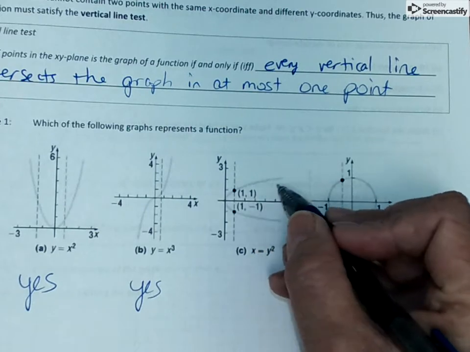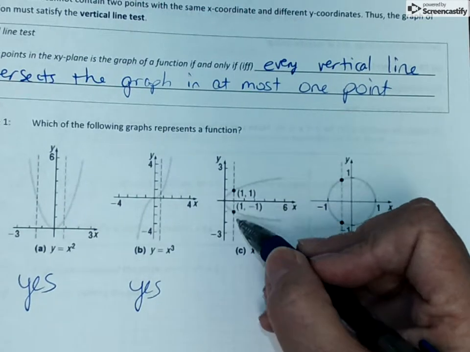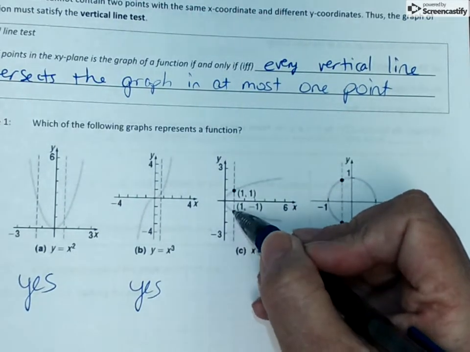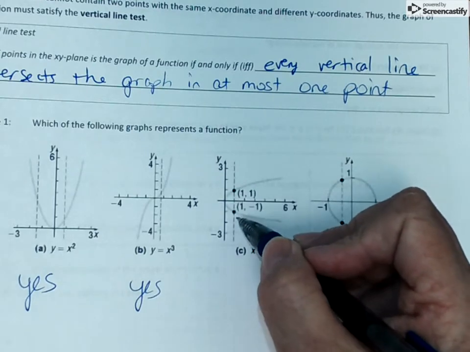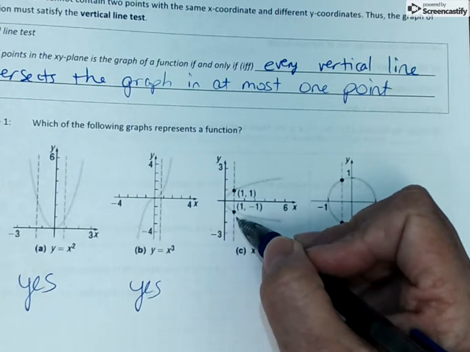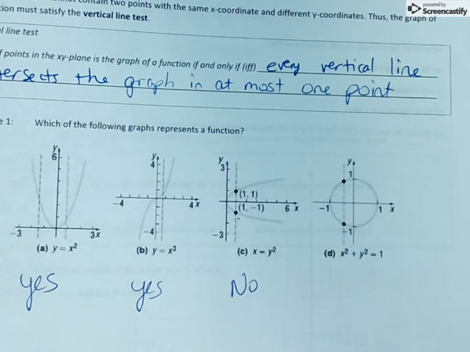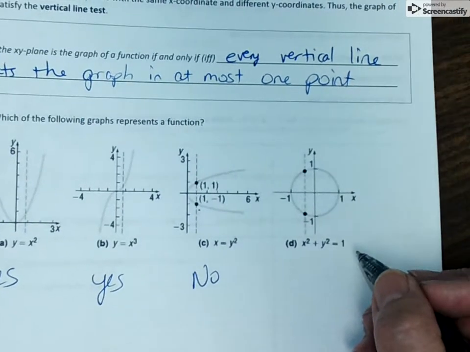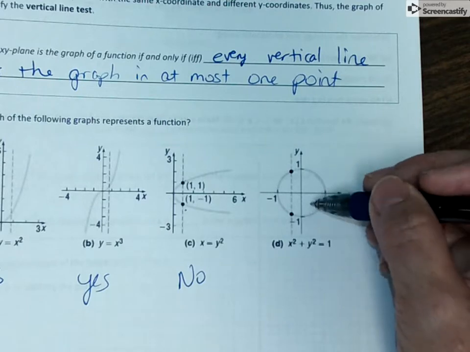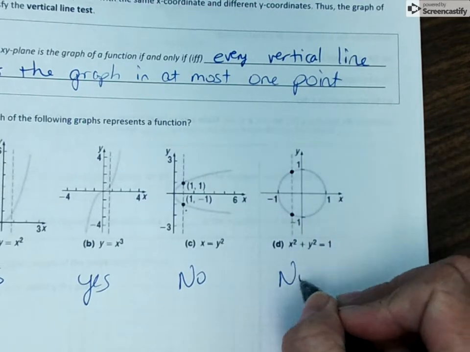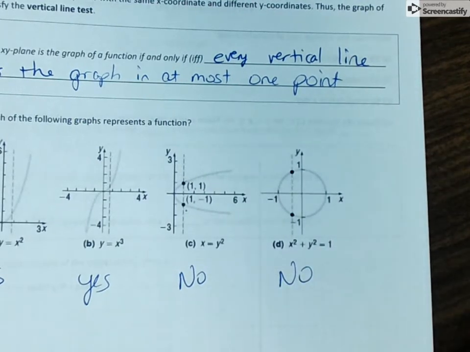Here we've got a parabola on its side, it looks like. Notice if I draw in this vertical line, I hit my function in 2 different locations. So for the x value of 1, there's 2 y values. So even if that only happens in 1 spot, that is not a function. And finally, we've got a circle. Well, anywhere we draw a line, we're going to intersect our circle pretty much in 2 spots. So this is also not a function.